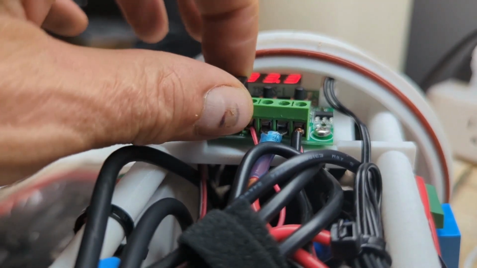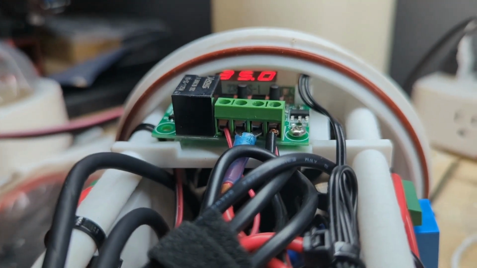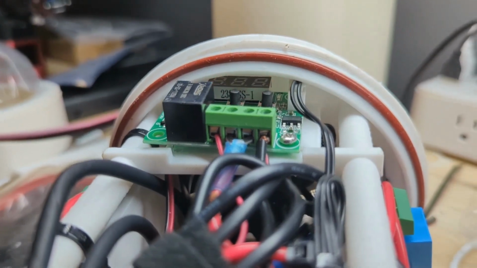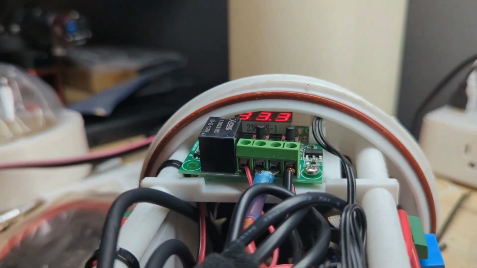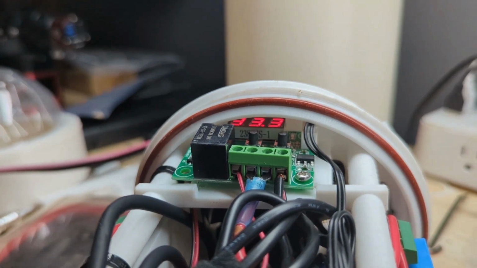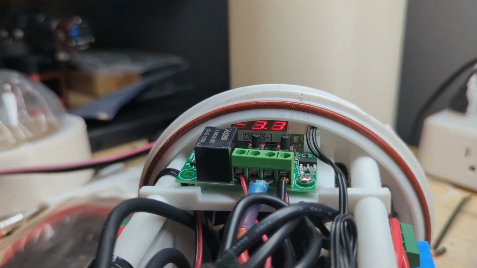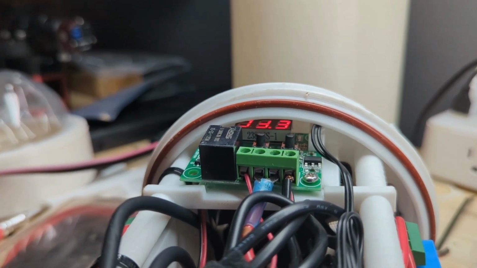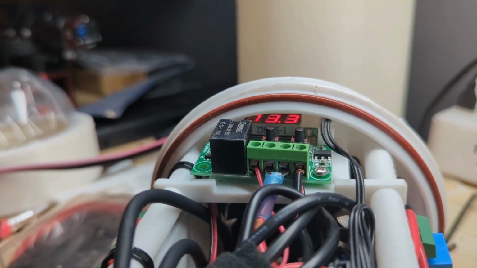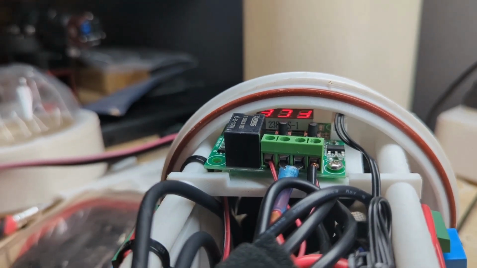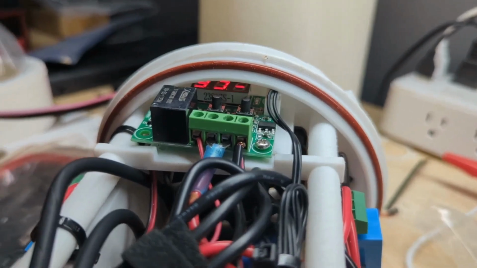I'll press this button, and it says 35 degrees. So 35 degrees is about 95 degrees Fahrenheit. Now, it does not technically come on at 95 degrees. It has a 2-degree float before it actually turns on. So it has to hit 37 degrees before the fan will actually turn on. And that just keeps it from cycling on and off constantly.